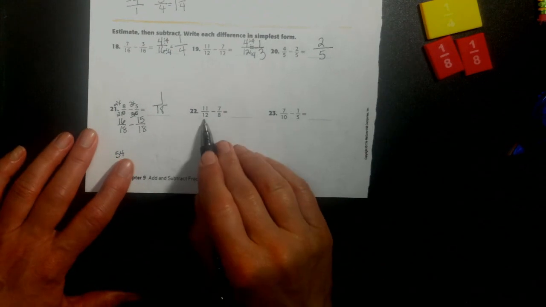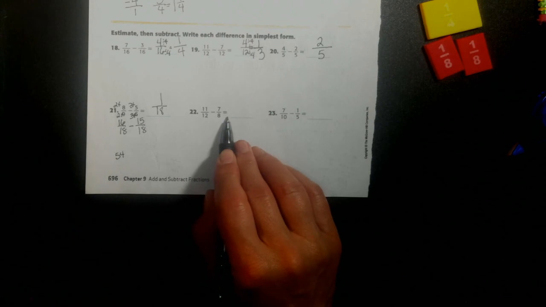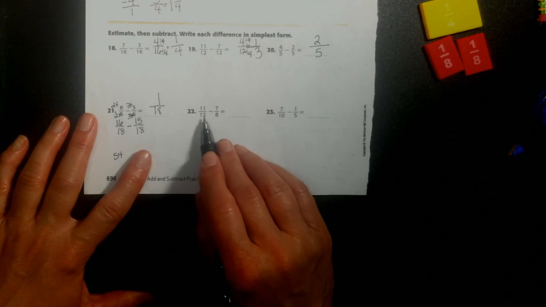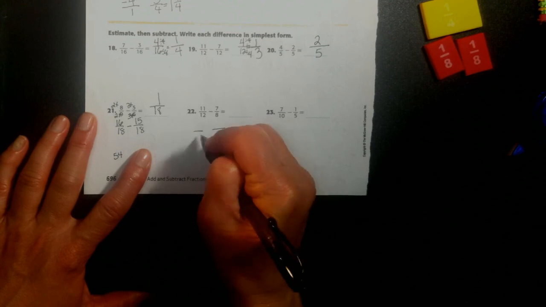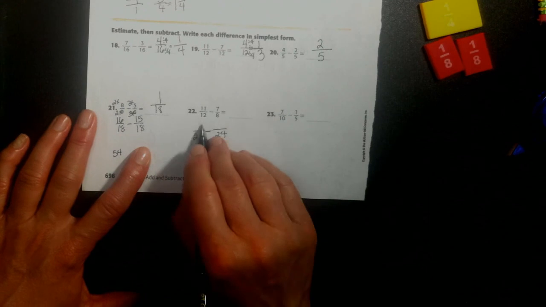So 12 and 8, right? If I multiplied them together, I could do that, but I'm going to get a very big number. So I'm going to see, is there any other way? How about 24, right? I could see both of these numbers could turn into 24, if you know your math facts. I'm going to subtract. I'm just going to move my problem here doing my math.